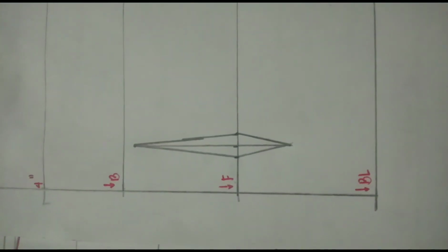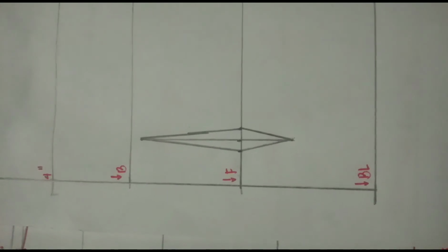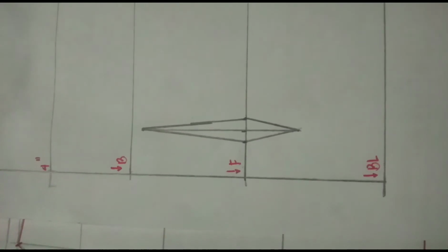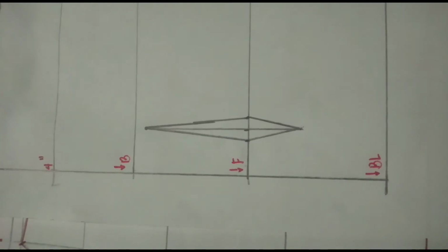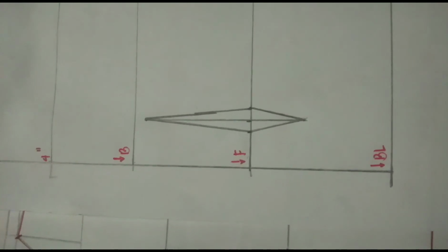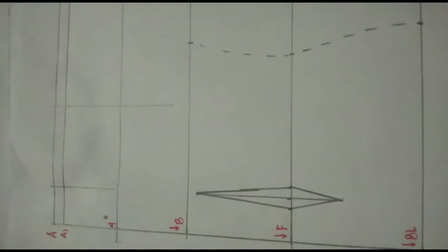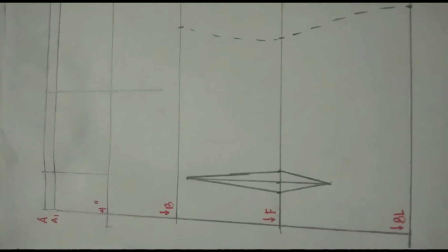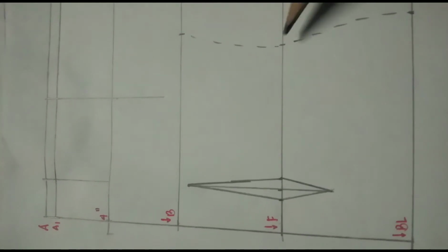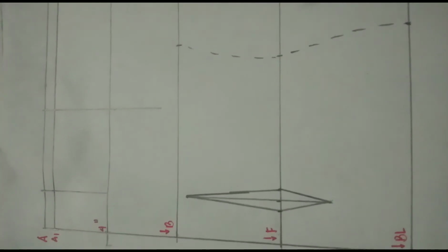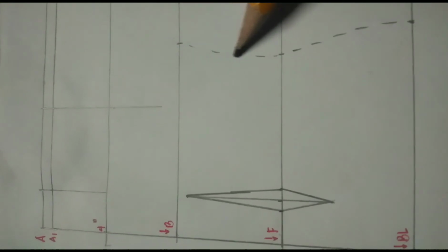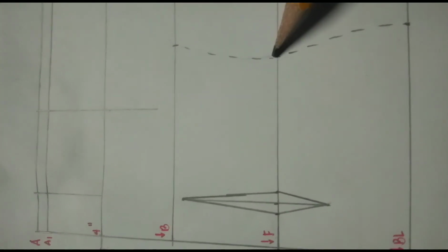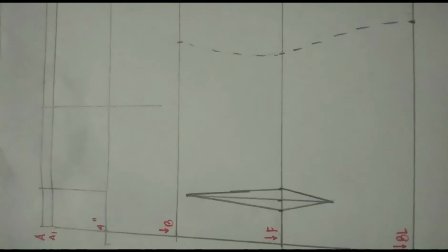I made a pyramid or triangle shape. So that would be the dart of your blouse pattern. Okay, after that, we're going to connect these 3 points by using a hip curve. So you are going to shape or curve this part like this.